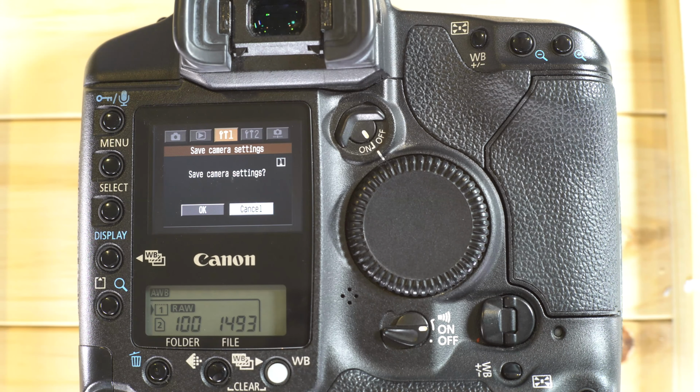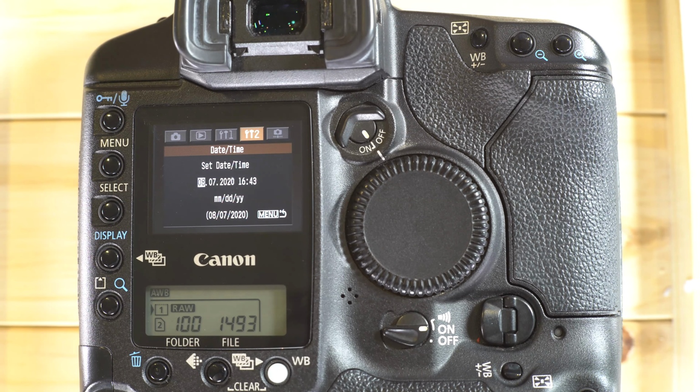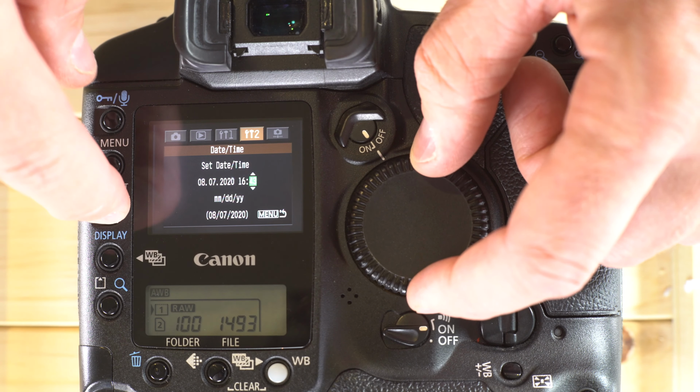So to set it, hold down select and then just rotate your dial to adjust your brightness. Date and time, you can set up your camera's date and time. That's correct. Okay. And then hit display to scroll through these and up and down to adjust them.